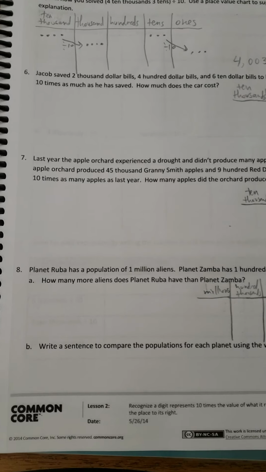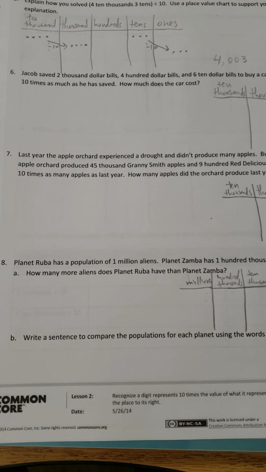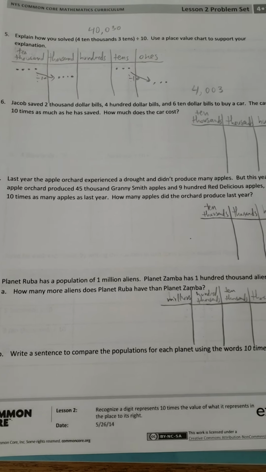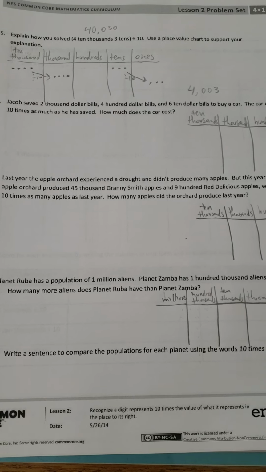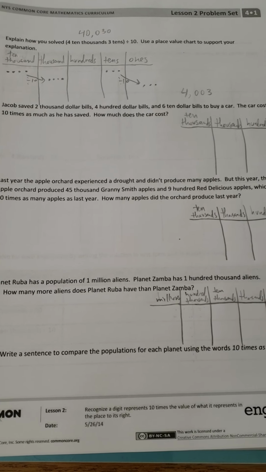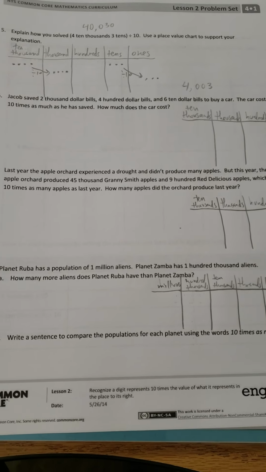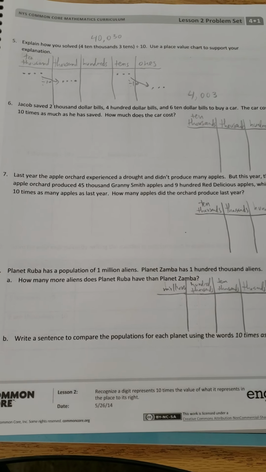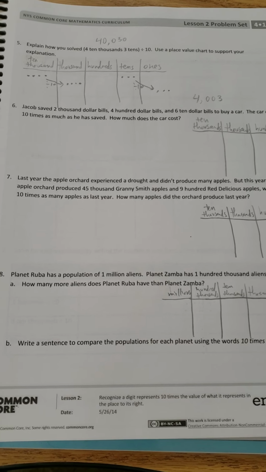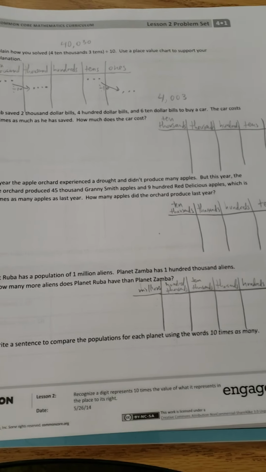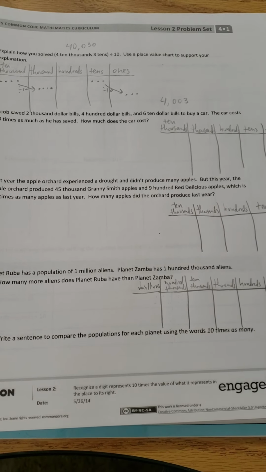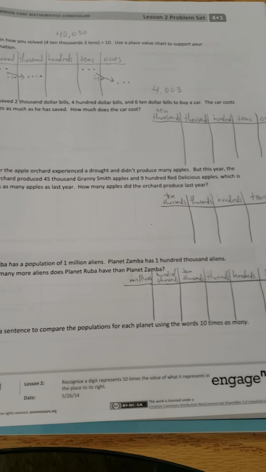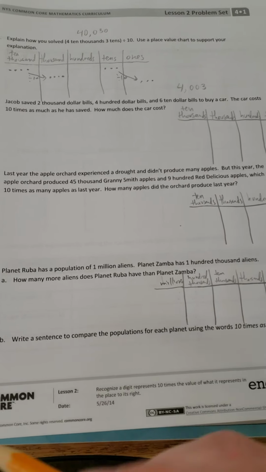All right, let's look at 6. Jacob saved $2,000 bills, $400 bills, and 6 $10 bills to buy a car. The car cost 10 times as much as he has saved. How much does the car cost? Well, if we're going to find out how much the car costs, the first thing we have to do is find out how much money he has, because we know the car cost 10 times more than he has.